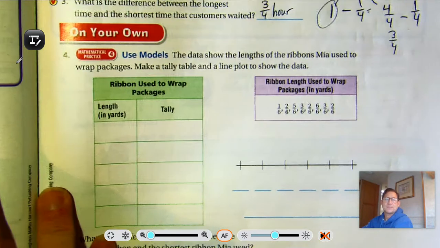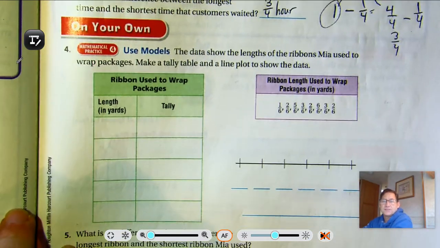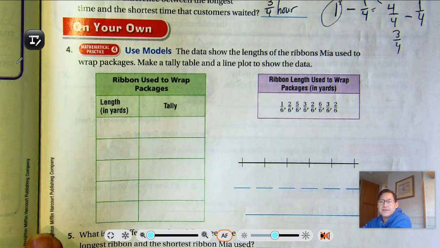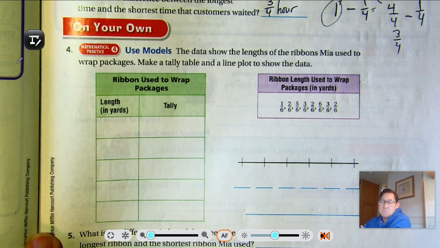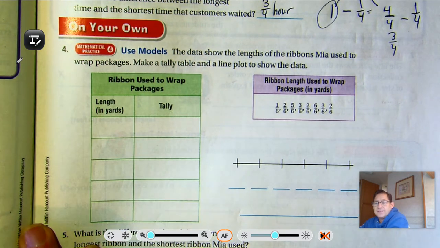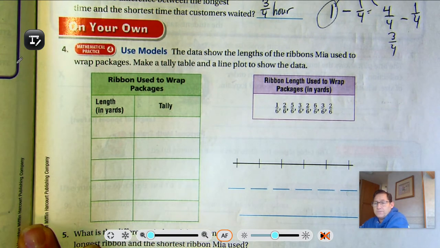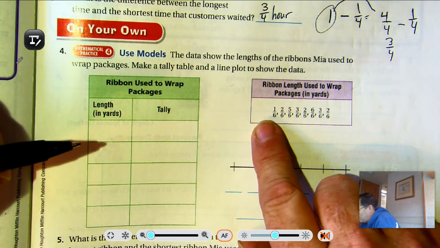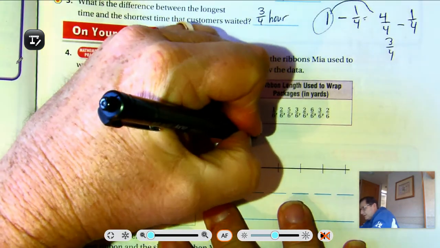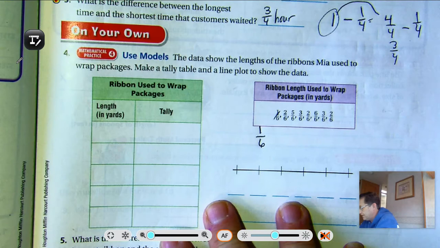Number 4, use models. The data show the lengths of the ribbons Mia used to wrap packages. Make a tally table and a line plot to show the data. All right. So let's put the data points in order from least to greatest. 1/6 is our smallest, and I only see 1/6.